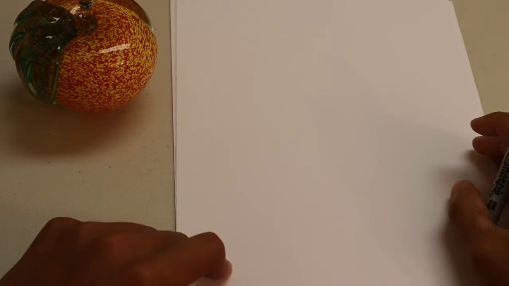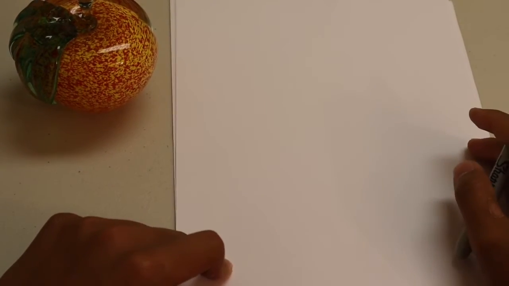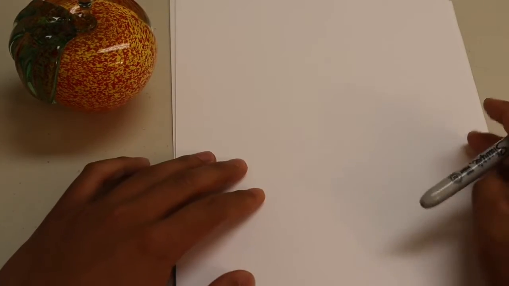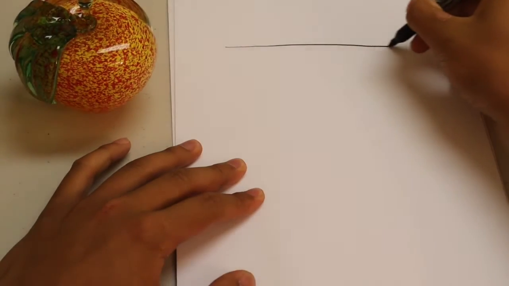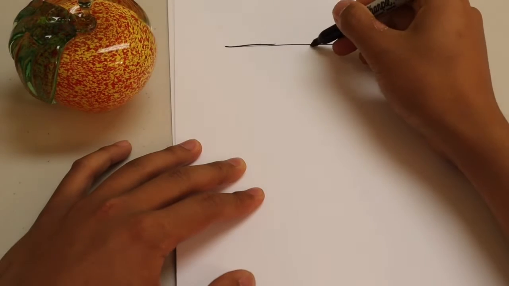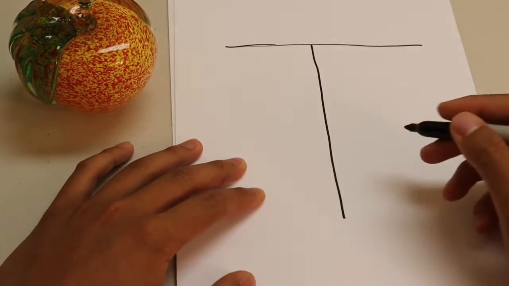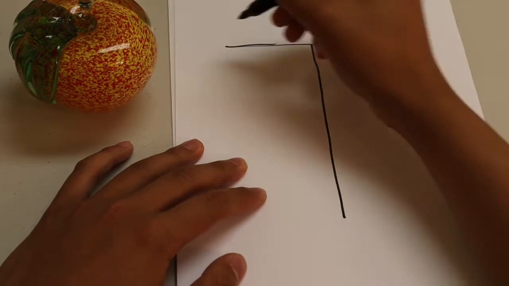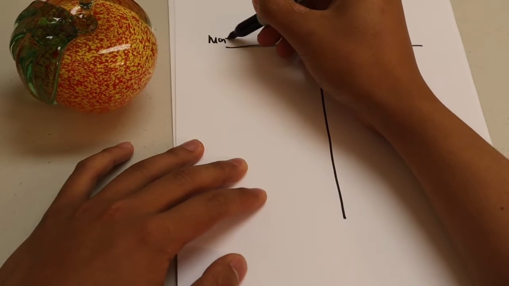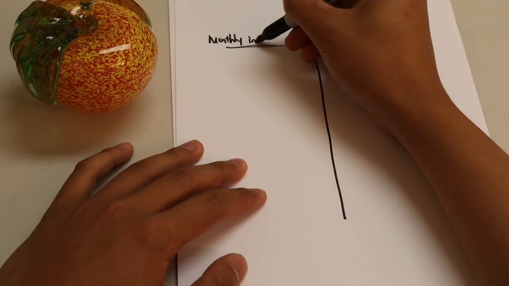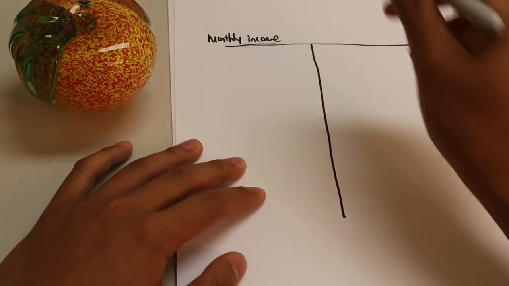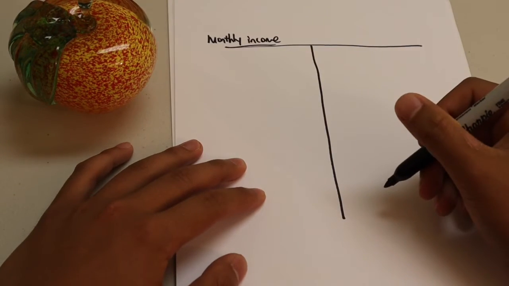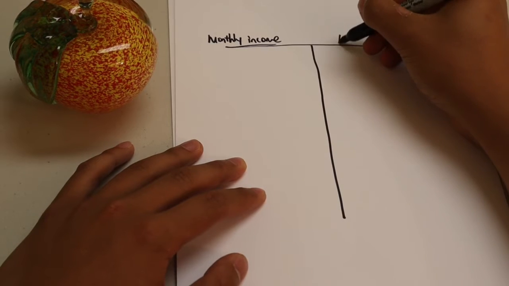The first step is to create a budget chart. First, draw a large T-shaped graph. And on the top left, write monthly income. And on the top right, write monthly expenses.